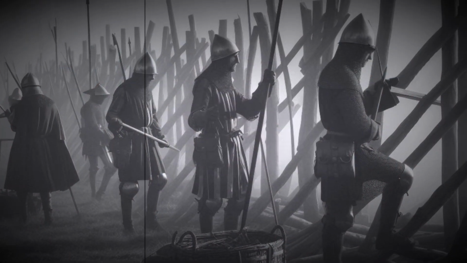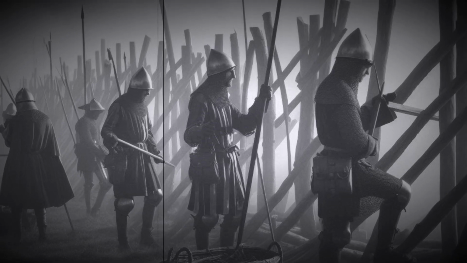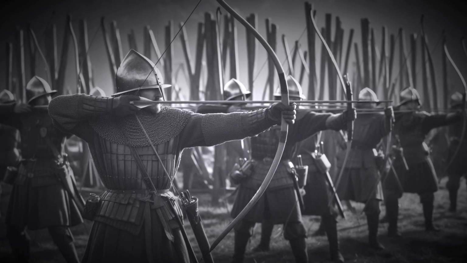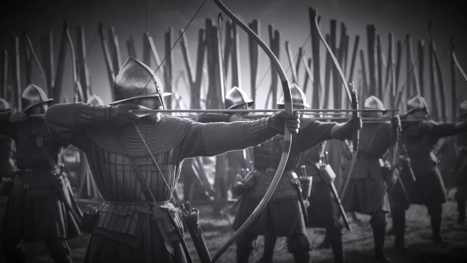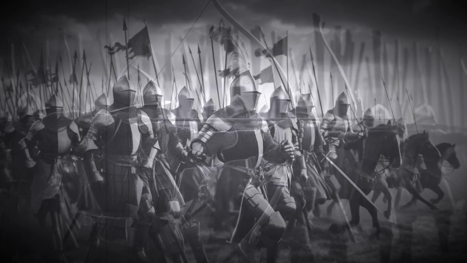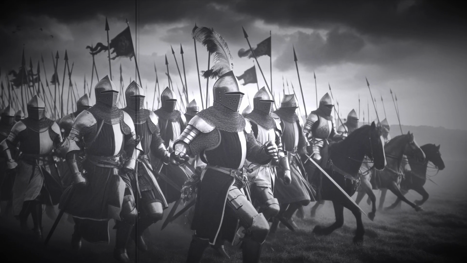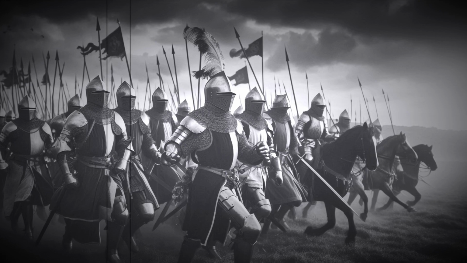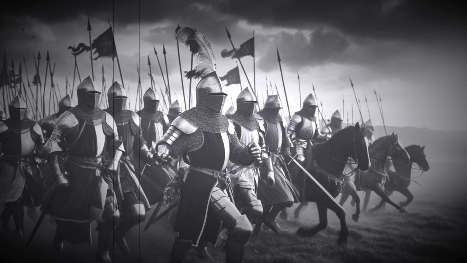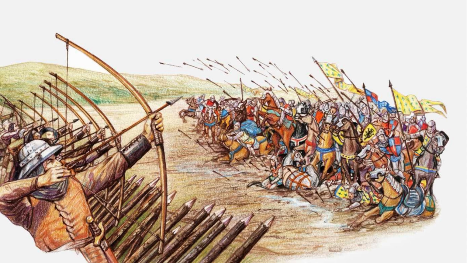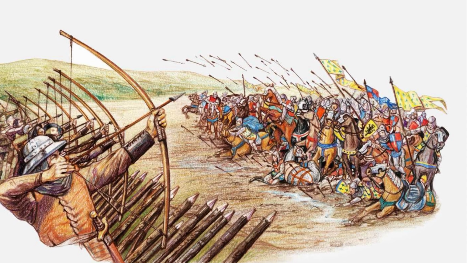The battlefield was narrow and muddy, flanked by thick woods. Henry took advantage of this, deploying his men in a tight formation. He placed his longbowmen at the front, protected by wooden stakes to stop cavalry charges. The French, confident in their superior numbers, charged forward, but the muddy ground slowed them down. Their heavy armor turned the battlefield into a slaughterhouse. Then the English longbows unleashed a storm of arrows. Tens of thousands fired at rapid speed.